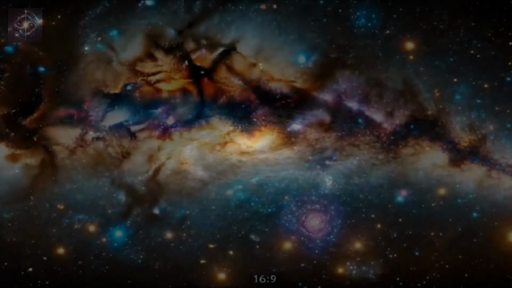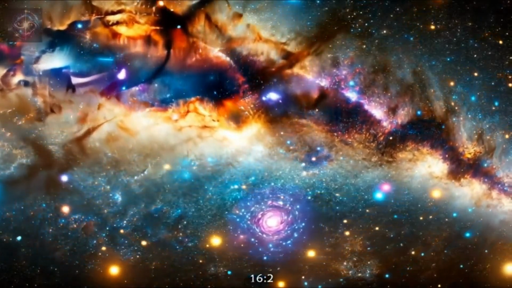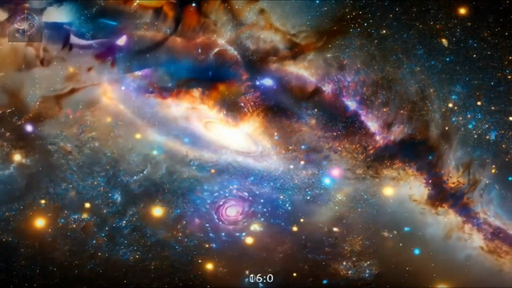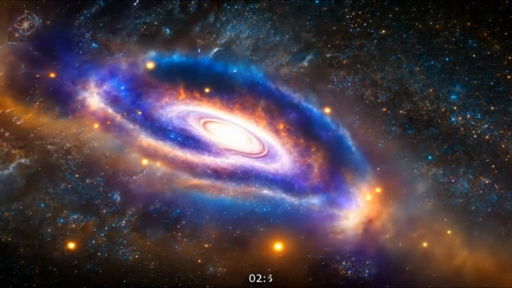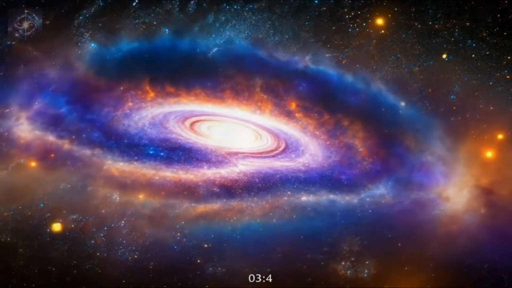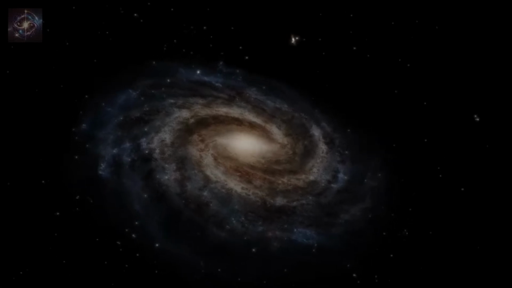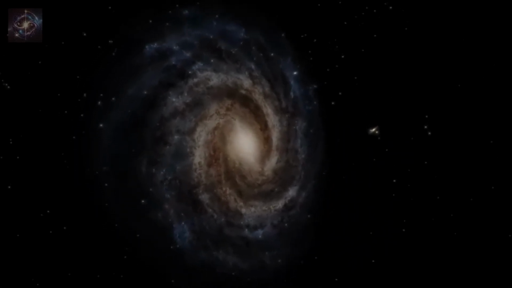In approximately 4.5 billion years, the Milky Way will collide with its nearest large neighbor, the Andromeda Galaxy. This epic event will reshape both galaxies, forming a single, larger structure, sometimes referred to as Milkomeda.